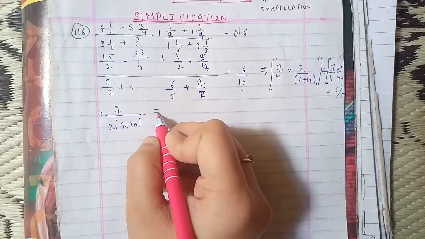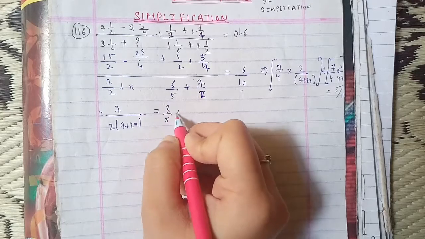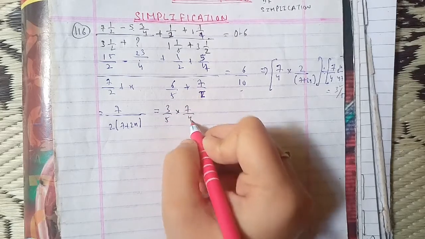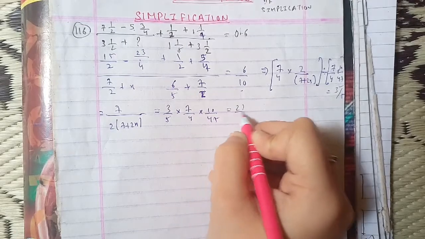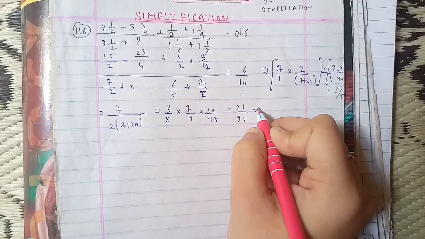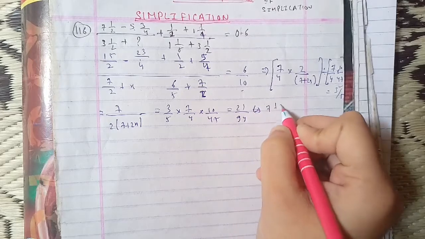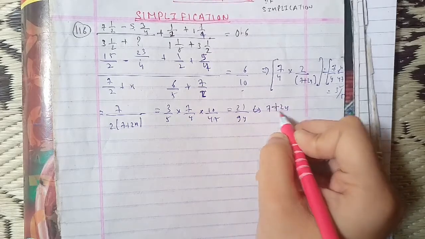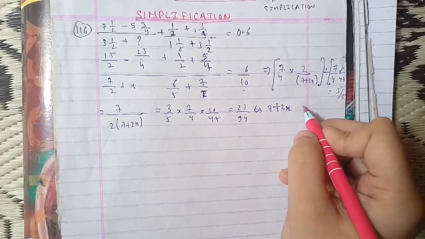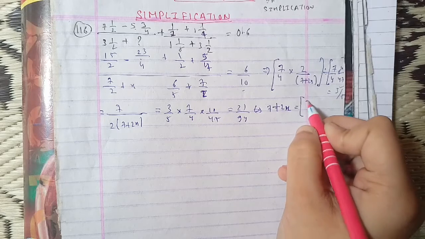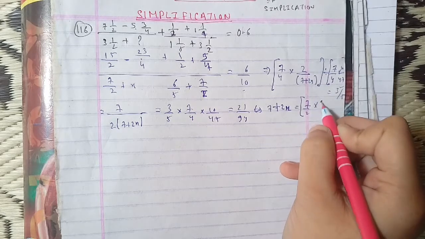equals to 3.5 into 7 upon 4 into 10 upon 47, 21 upon 94, which is equal to 7 plus 2x, which is equal to 7 upon 2 into 94 upon 21.